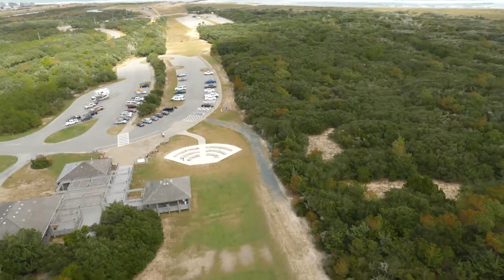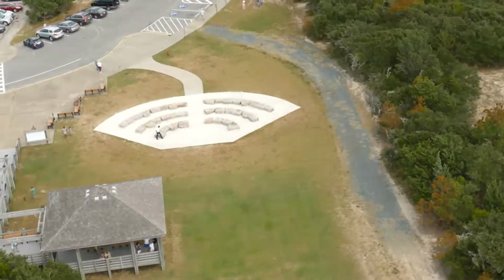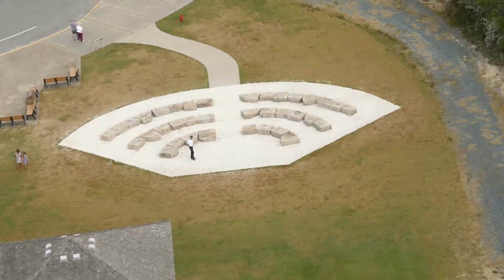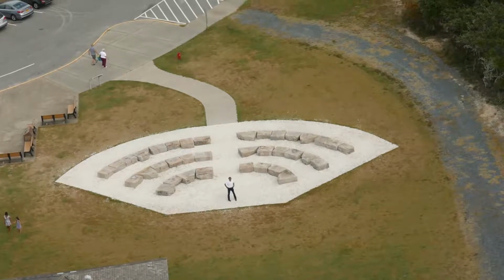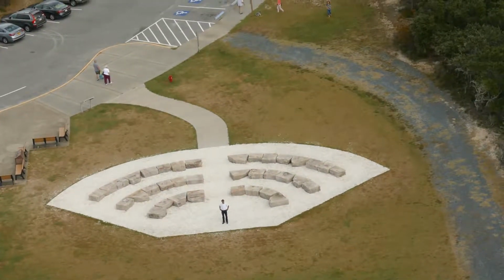Do you put on programs in this little theater here, the amphitheater? We do, yeah. We do a lot of our interpretive ranger talks there in the pavilion during the season.